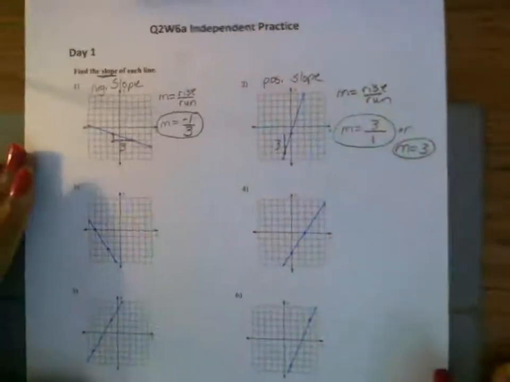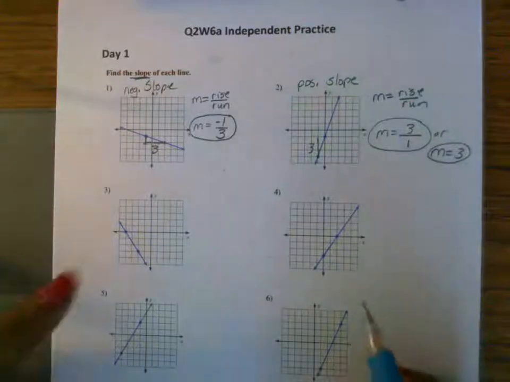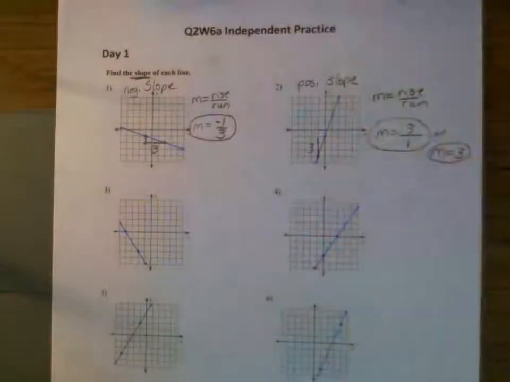What kind of slope is that? Anybody know what kind of slope that is? Somebody's got to know, crying out loud. Okay, somebody said undefined. Let's go back and look at my picture.